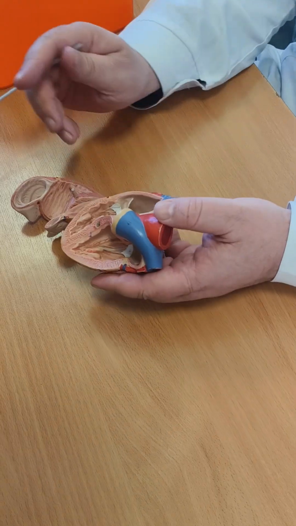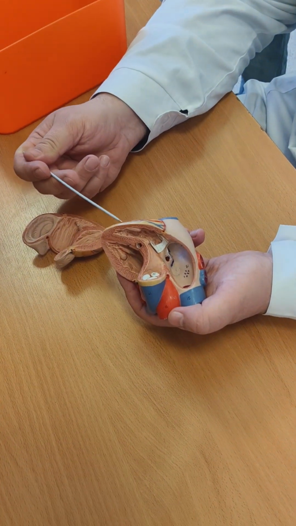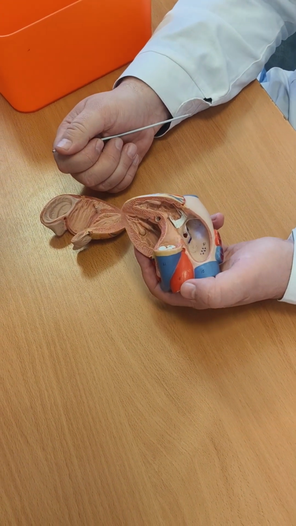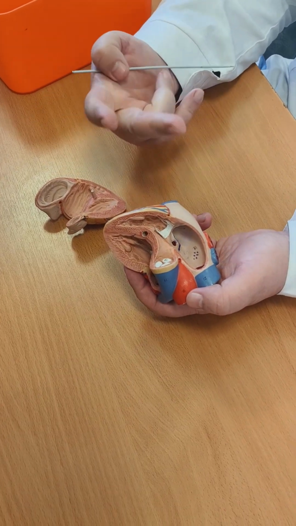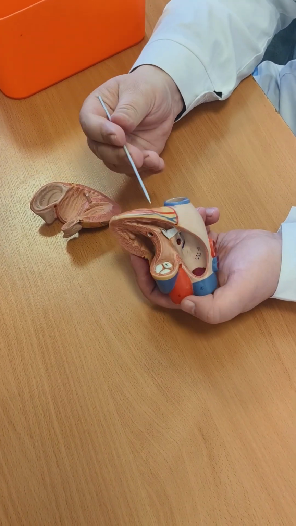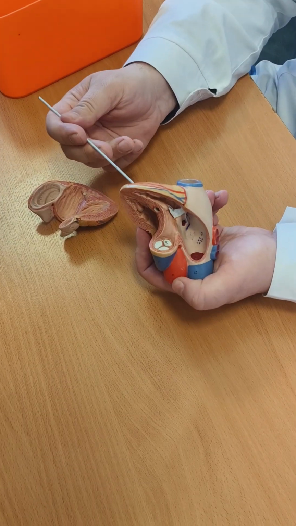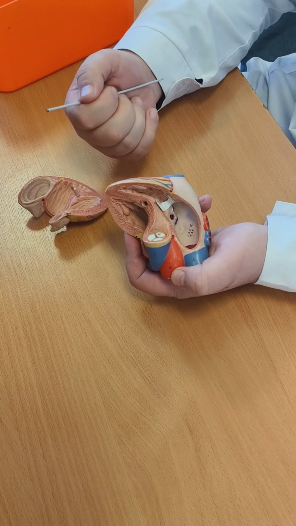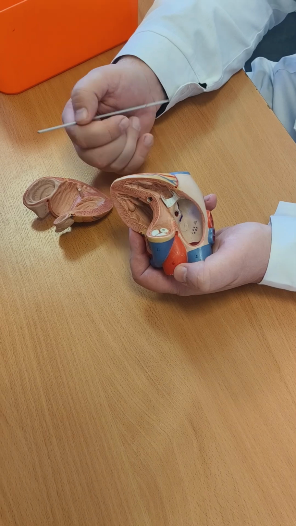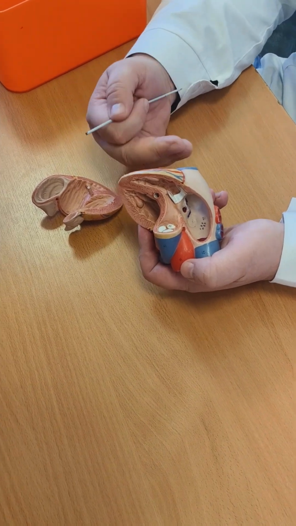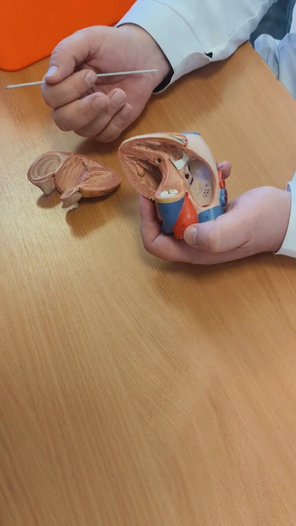The wall of the heart has three coats. The external coat is serous, that is the pericardium, and the pericardium has two layers, parietal and visceral, and this is the visceral surface. It has a specific name, epicardium. Epicardium, that is the visceral layer of the pericardium.